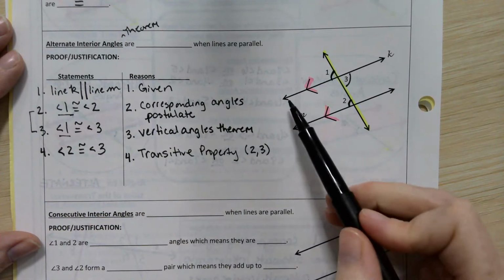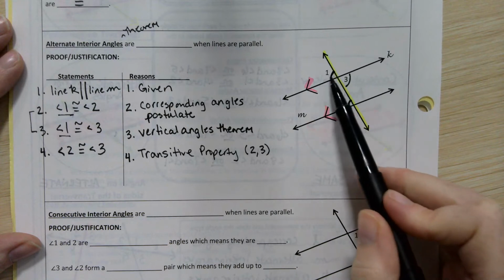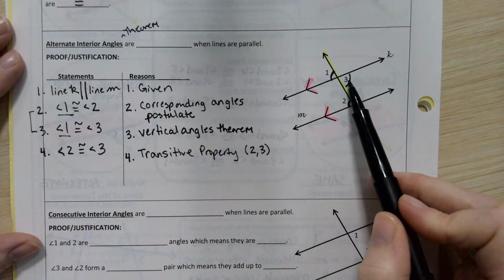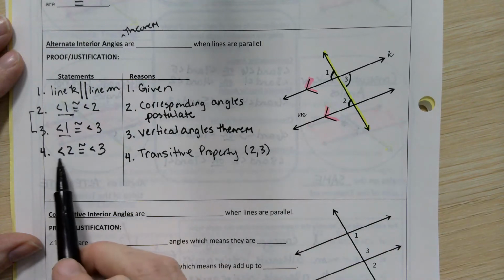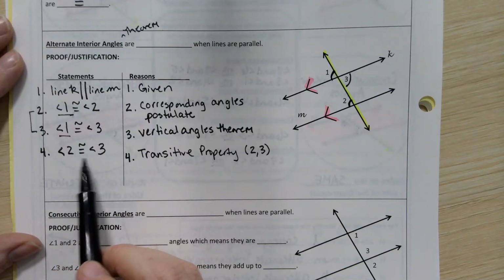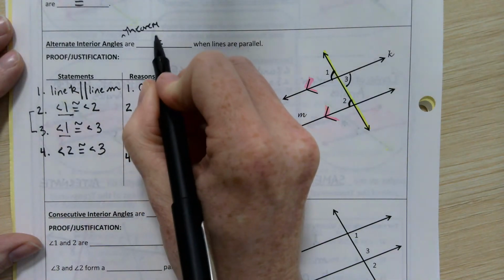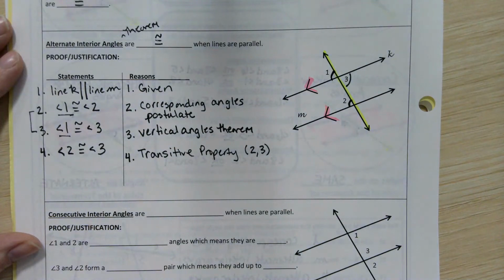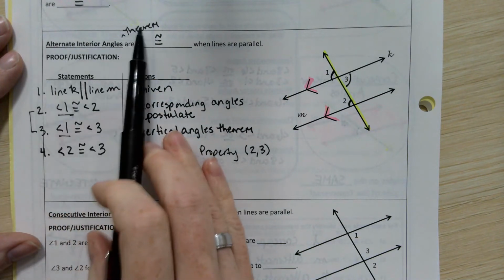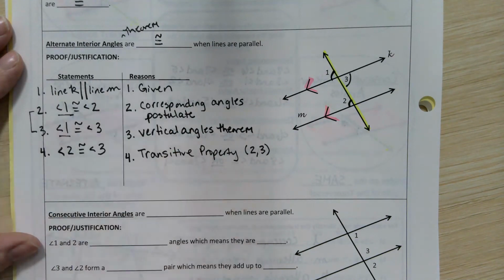So what we started with was parallel lines. We used our corresponding angles and our vertical angles, and what we ended with was alternate interior angles that are congruent. And so what we've proven is a new theorem. Alternate interior angles are congruent anytime our lines are parallel.